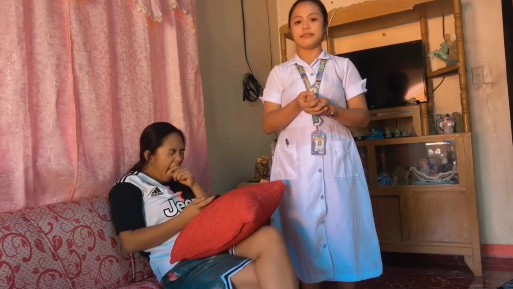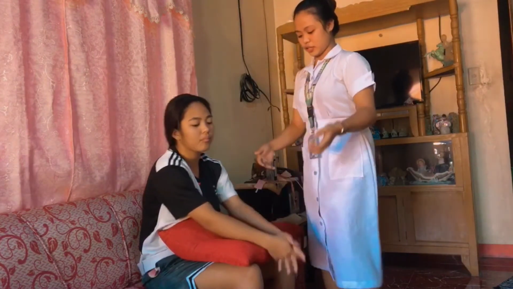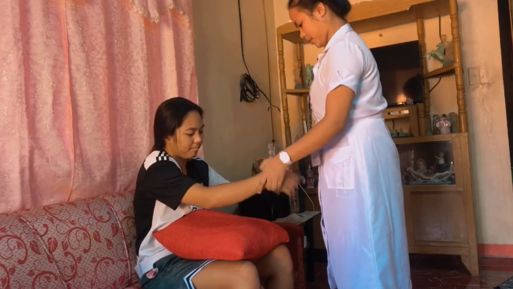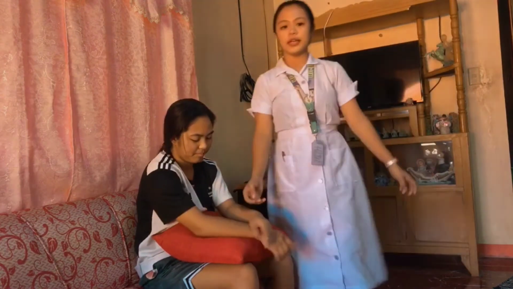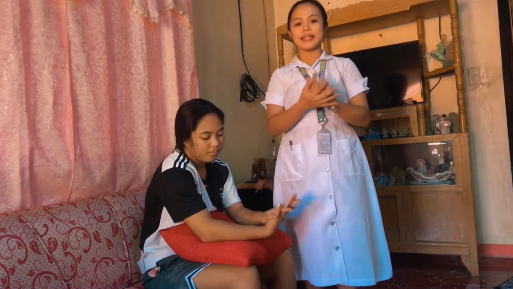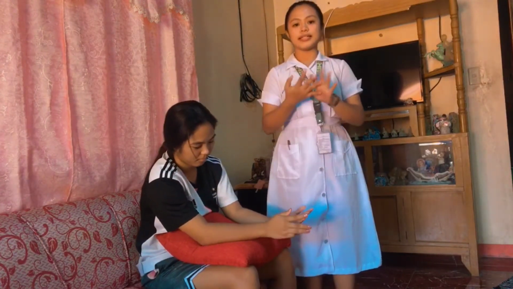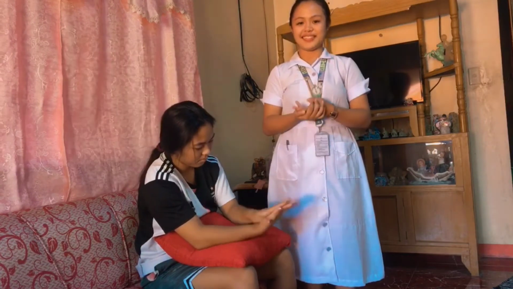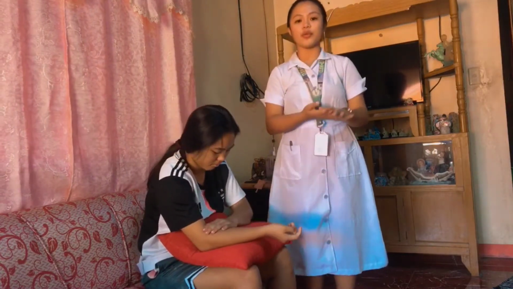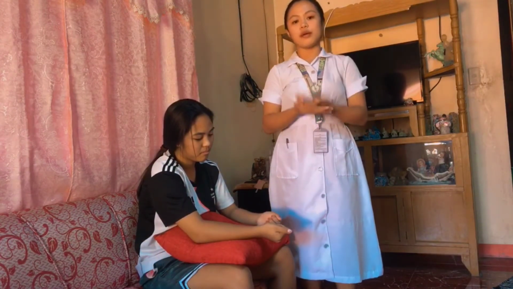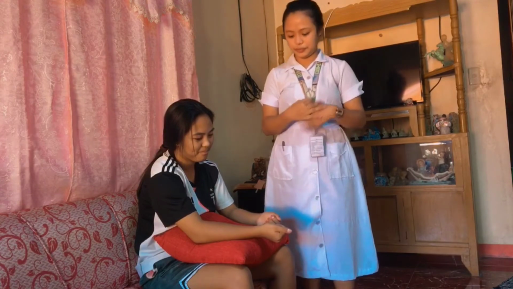Okay, so next we're going to observe the coloration of the hands and arms. Ma'am, can I touch your hands? Okay, so the color of the hands and arms is the same as her skin tone. It is the same bilaterally. Okay, next we're going to palpate the client's fingers, hands, and arms and observe the temperature.